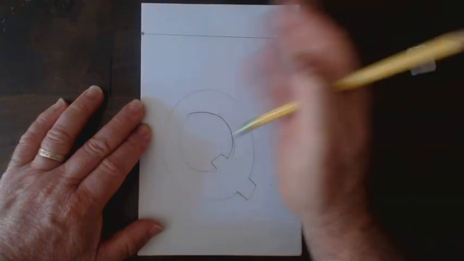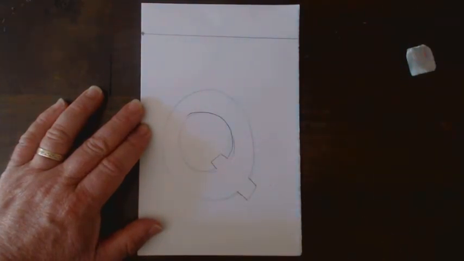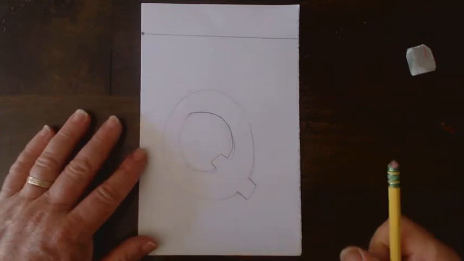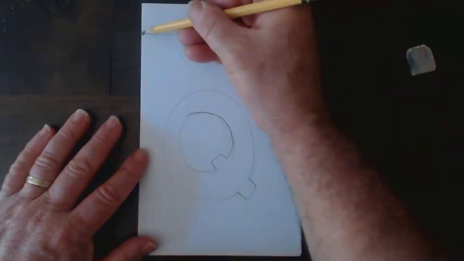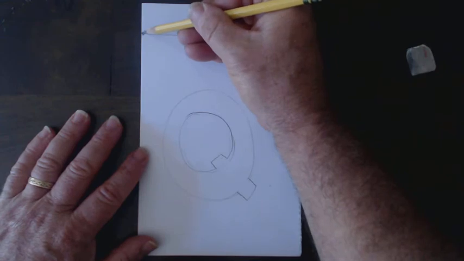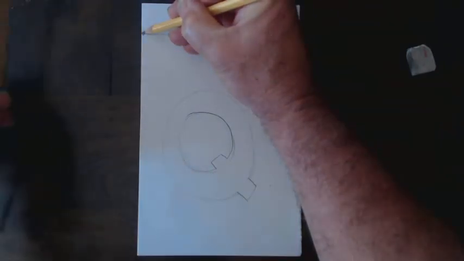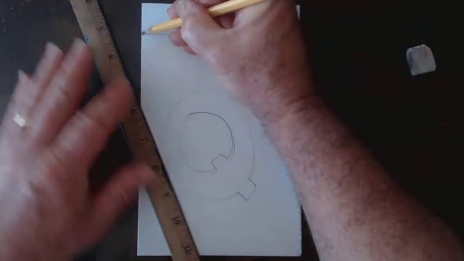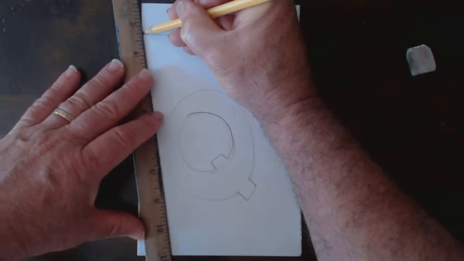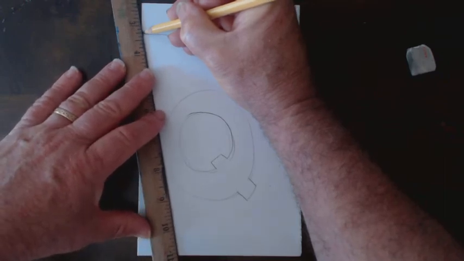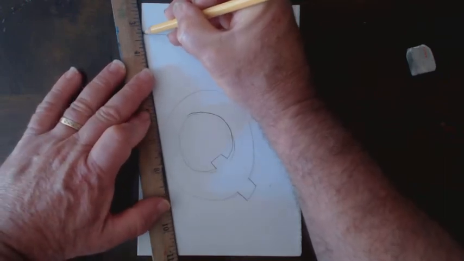Well, we've got a Q. Now let's make it three-dimensional. For that, I'm going to be using the vanishing point. I put my pencil on the vanishing point, my ruler, or straight edge, on the pencil, and I pivot until I touch the side of the O, or Q, my apologies.